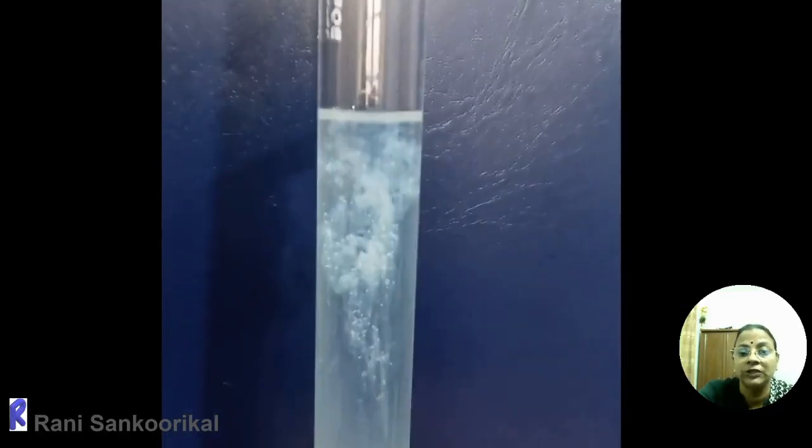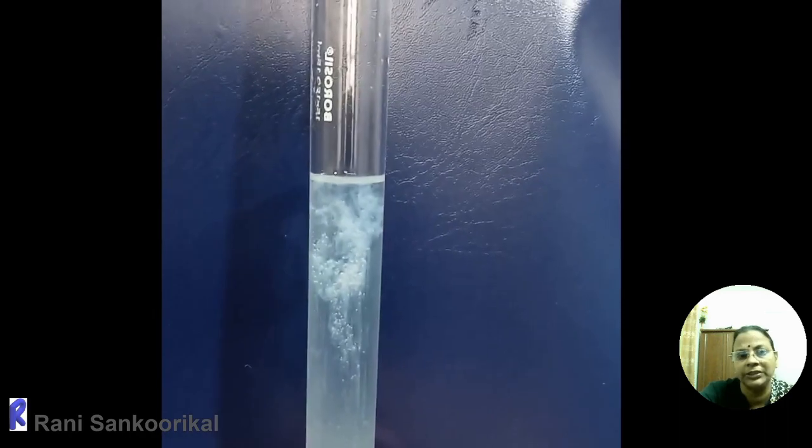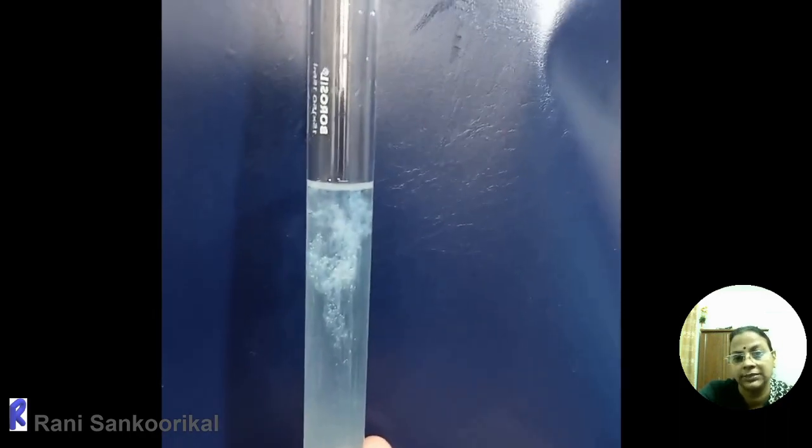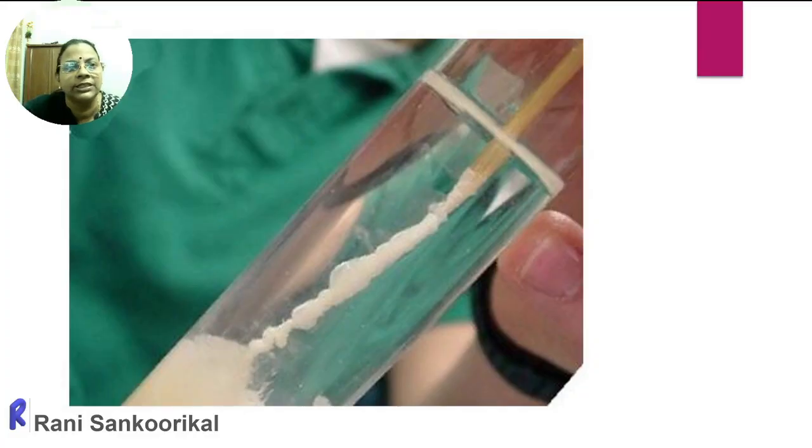Now you can observe the strands of DNA. Once the strands are separated clearly like this, a very clear strandy appearance will be there. That is the DNA strands. Now you can see the DNA strands. By the spooling technique, we can extract the DNA strands in this way.